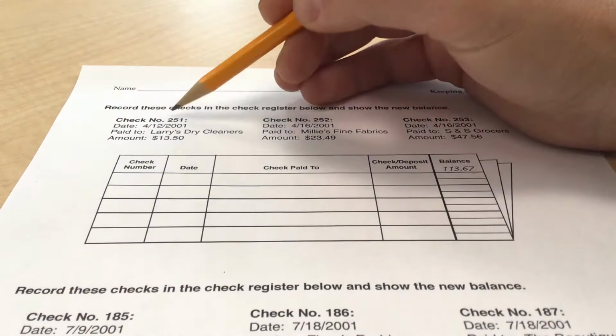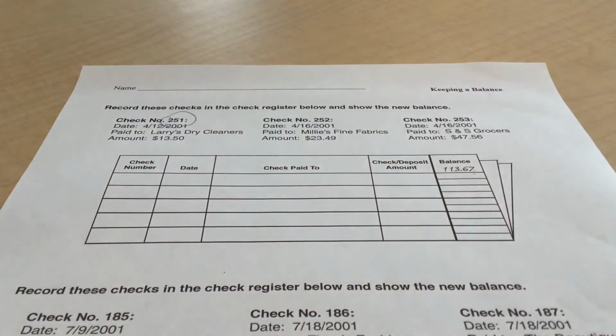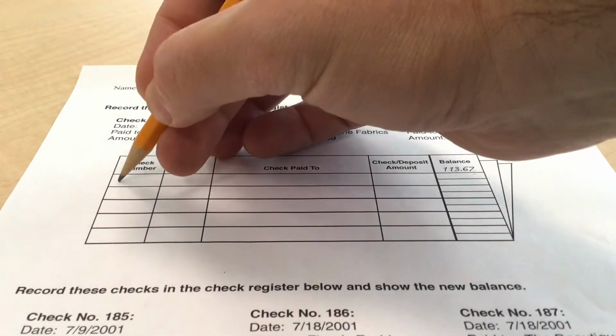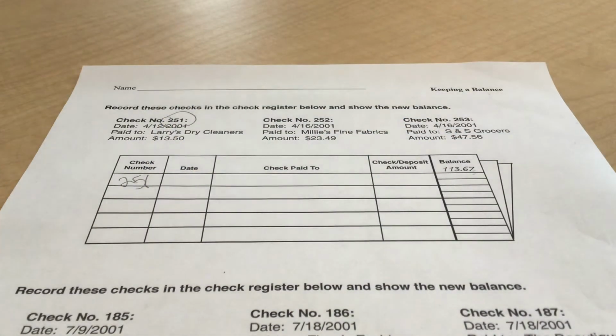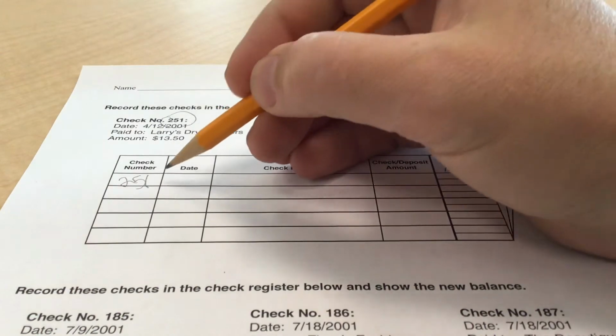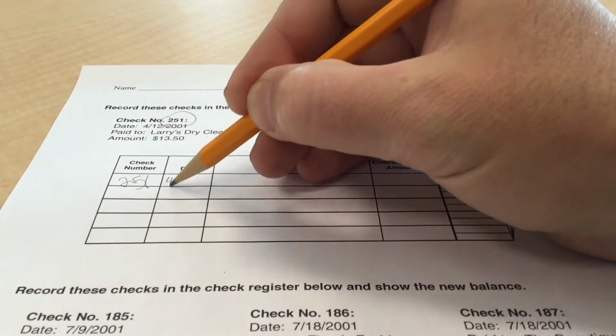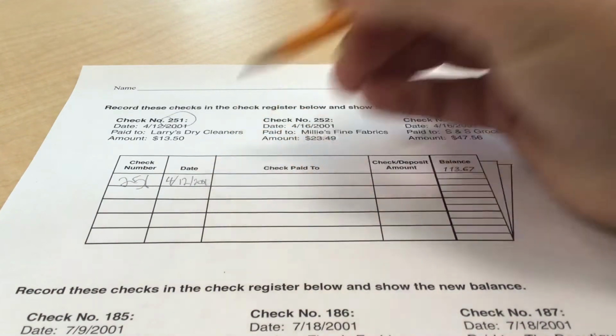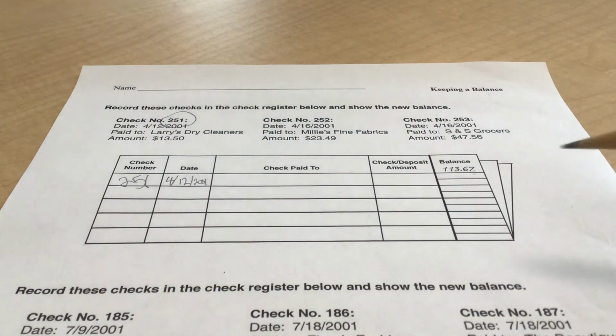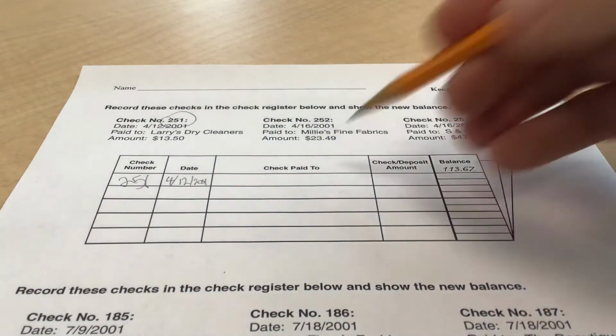We're going to focus on check 251. So that's the first thing that we need to write in. We need to write in 251. Okay. The date was 4/12/2001. Okay. And who did she write the check to? Larry's dry cleaner.